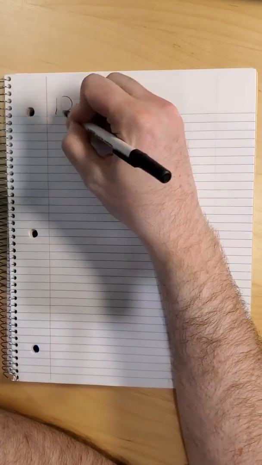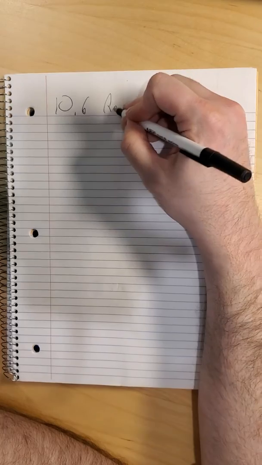Today we're going to be working on radical equations and problem solving. This is section 10.6.